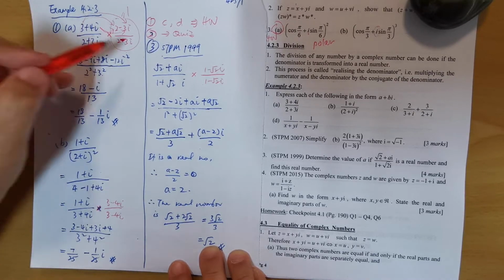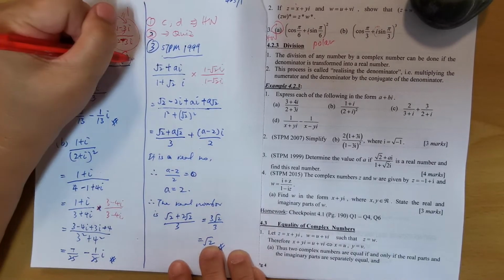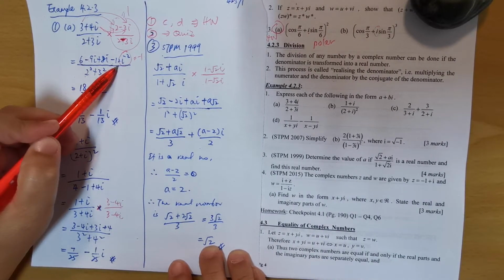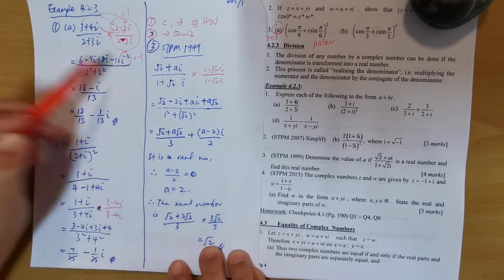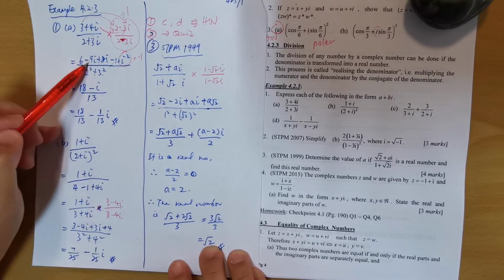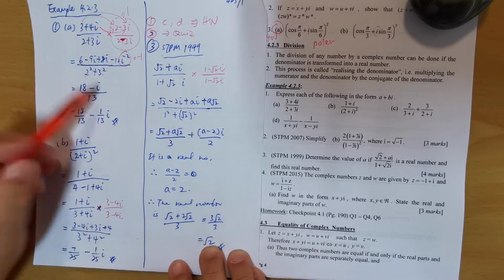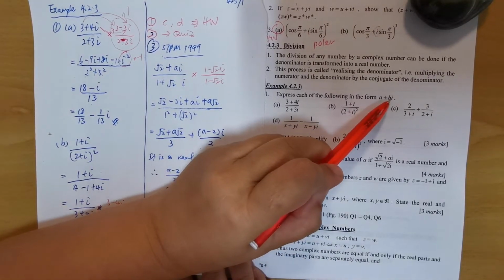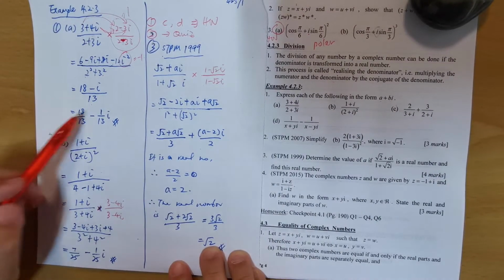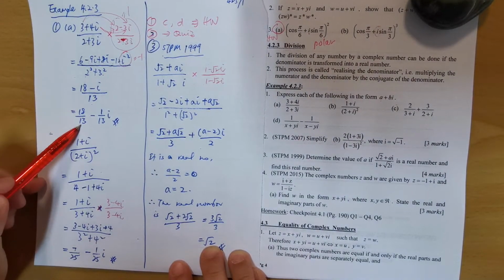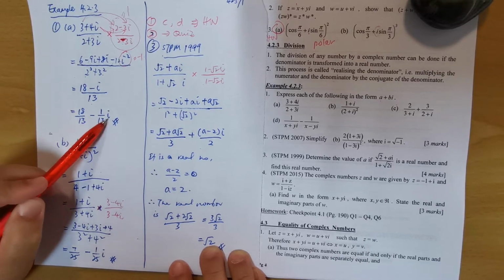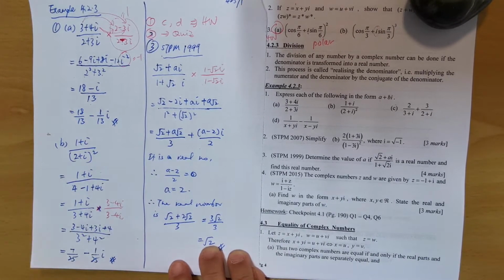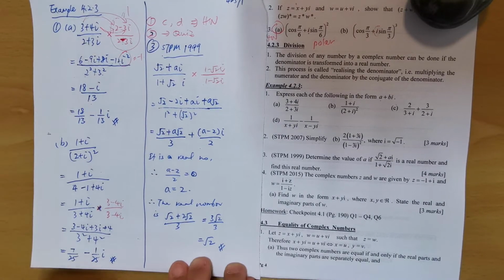This one, i squared equals negative 1, right? So this is actually plus 12. So 6 plus 12, 18. Minus 9i plus 8i, minus 1i. Don't leave it in this form. The question asks for A plus Bi. So you split it into 18 over 13 minus 1 over 13i. This is the final answer, the simplest one.